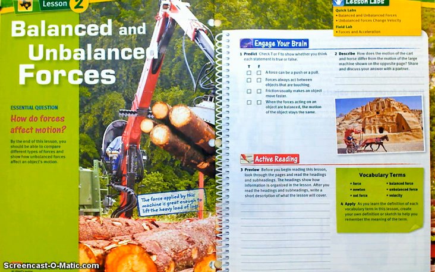All right, we are starting Lesson 2. This is going to be screencast number 1 for Unit 4, Lesson 2, and this lesson is about balanced and unbalanced forces. I'm on page 186, and I'm looking at the essential question, how do forces affect motion? By the end of this lesson, you should be able to compare different types of forces and show how unbalanced forces affect an object's motion. So let's get started.